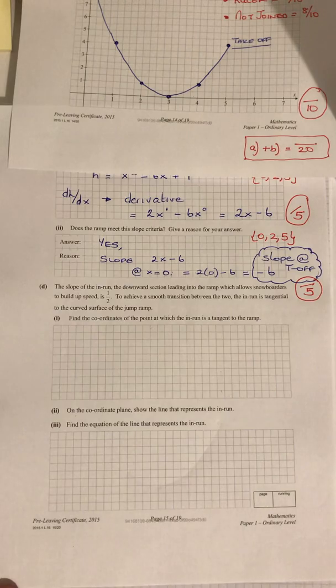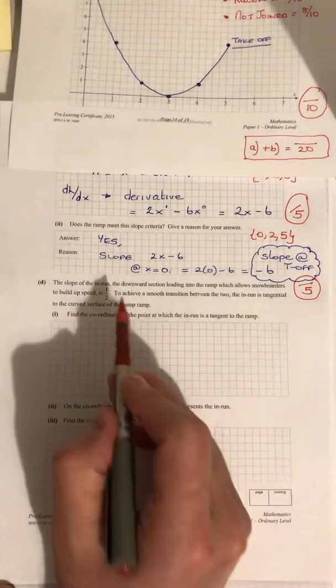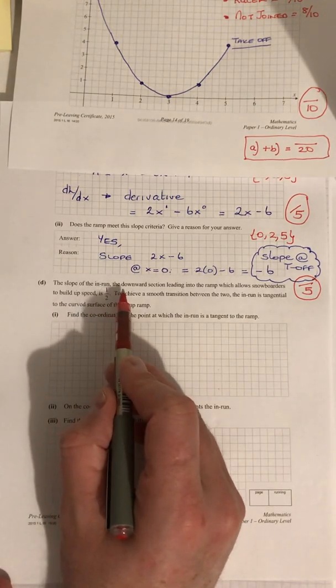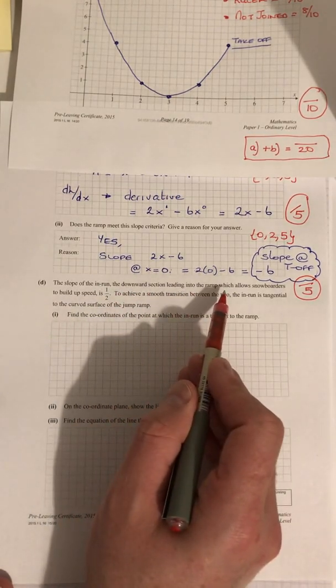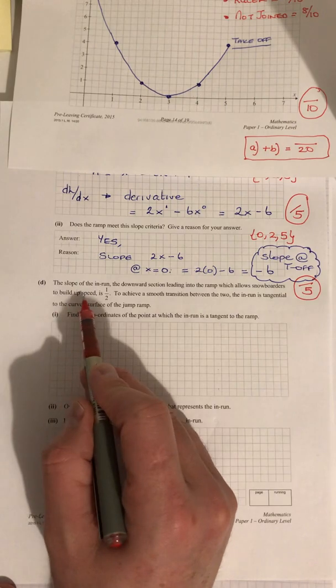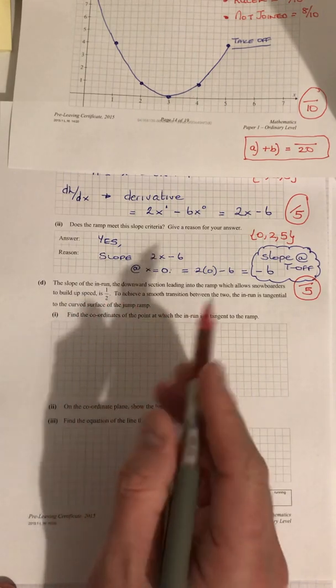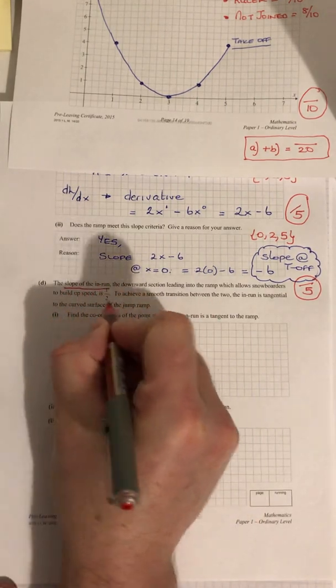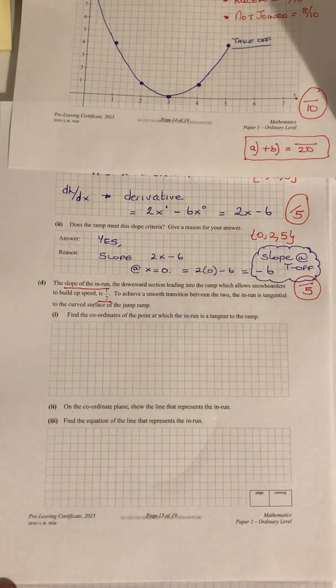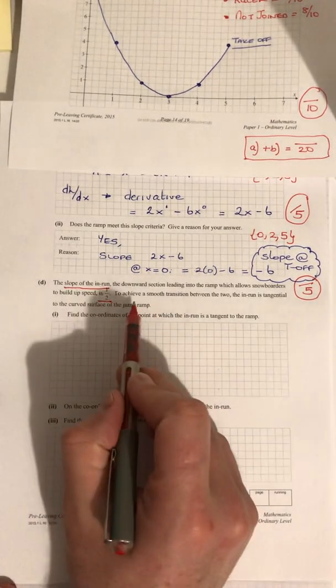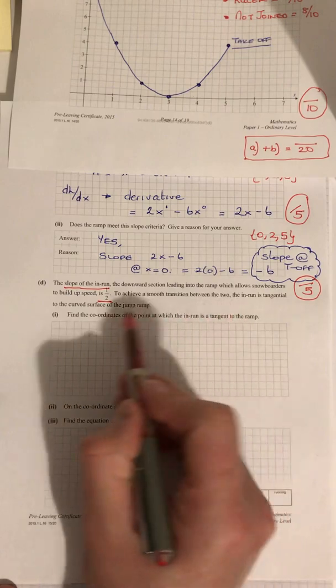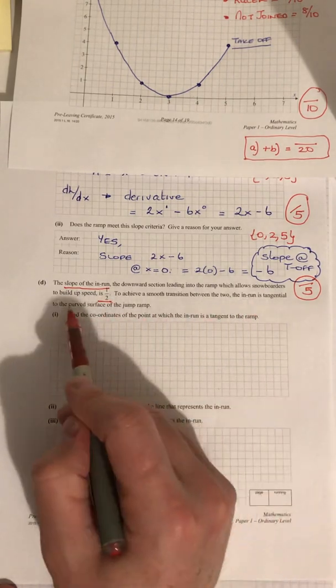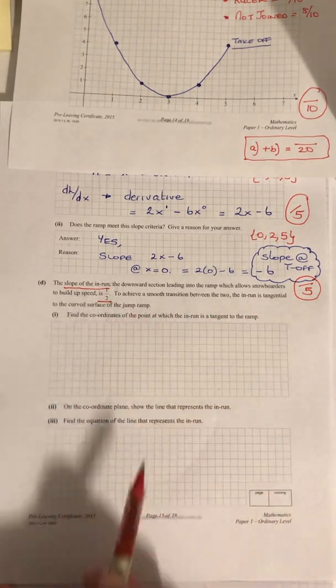Now for part D, and we're going to read the question carefully here. The slope of the in-run, which is the downward section, allows snowboarders to build up speed, is a half. So the slope is a half. To achieve a smooth transition, the run-in is tangential to the curved surface of the jump ramp.